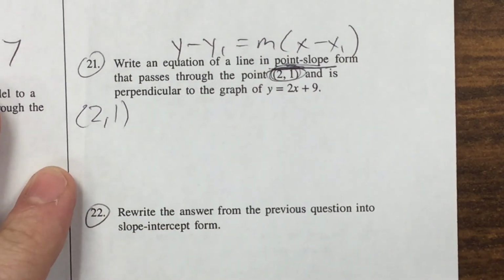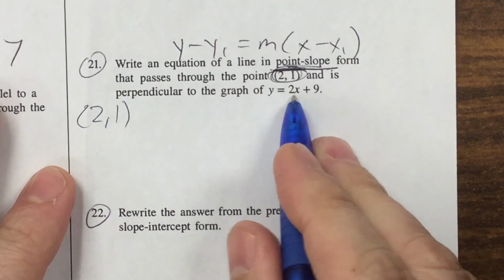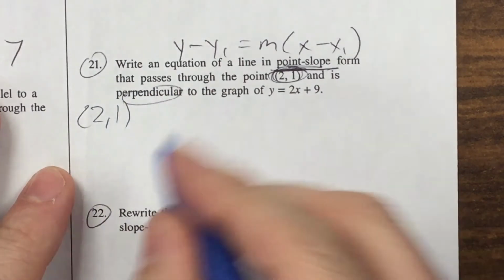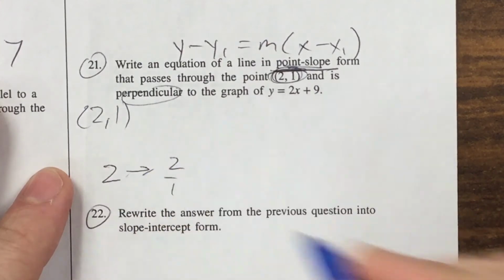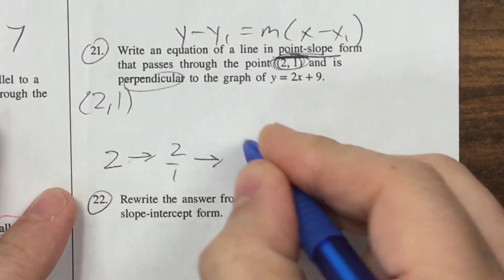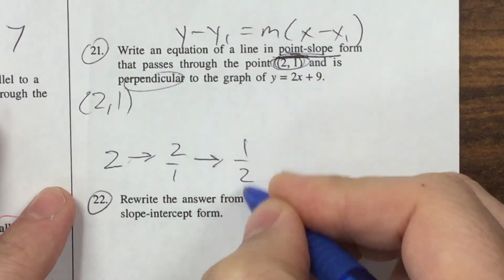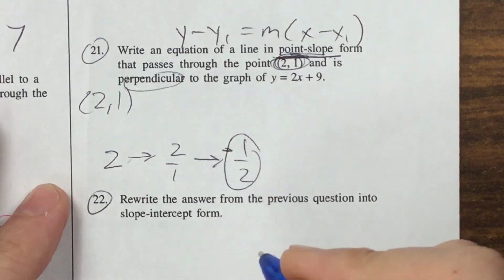We need a slope. They did not give us a slope. Well, they gave us a slope, but they want it perpendicular to that slope. So we're going to convert it. 2 is the same as 2 over 1. We need the opposite reciprocal, so we flip it to get the reciprocal, and we change the sign. So this is the slope we're going to use.